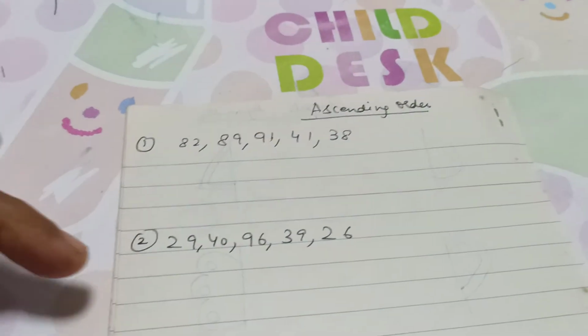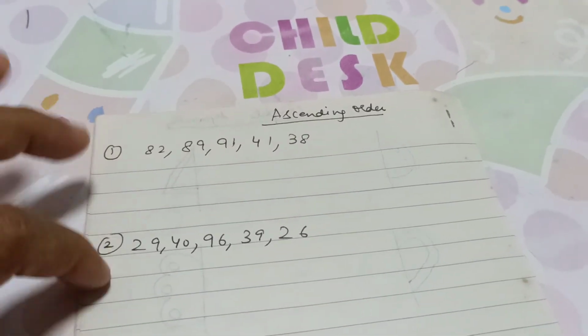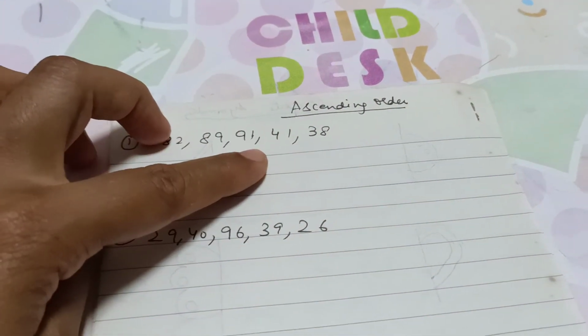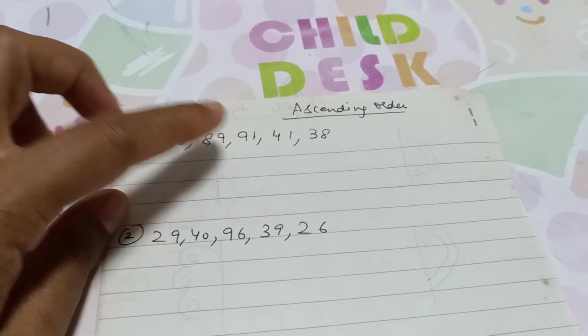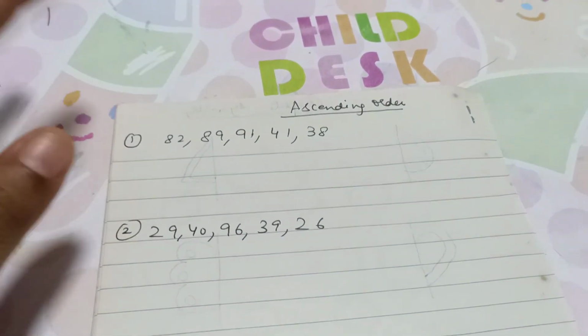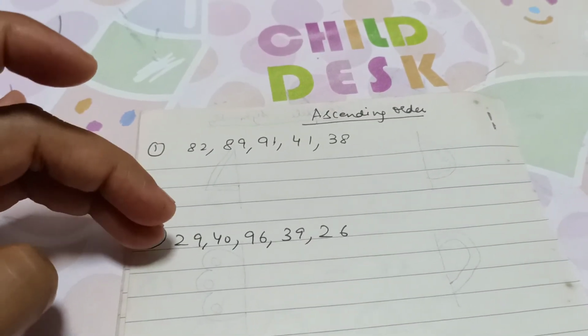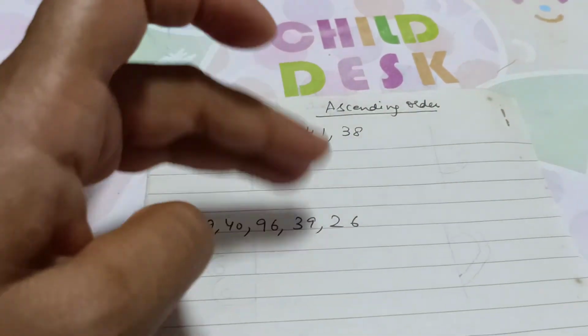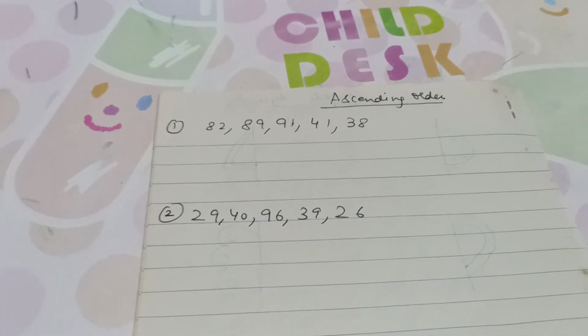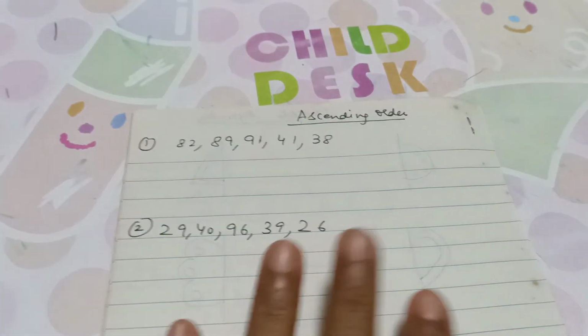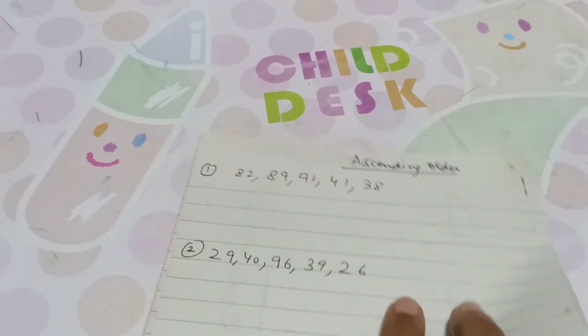And ascending and descending order, this we still need to keep practicing when it goes to bigger numbers, like 82, 89 and 91. She goofs up, it still takes time to practice. Until the number 50 she is good, but when it goes to bigger numbers, it's more overwhelming for her. So again, we are practicing ascending order up to the number 100 yet.